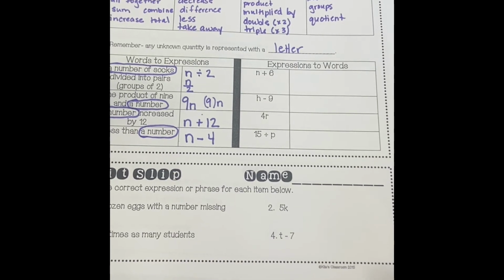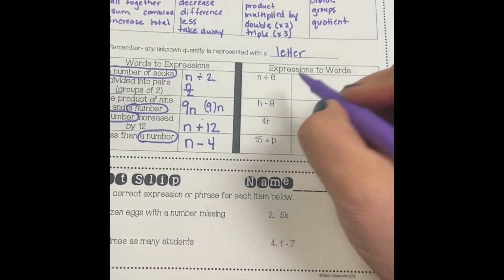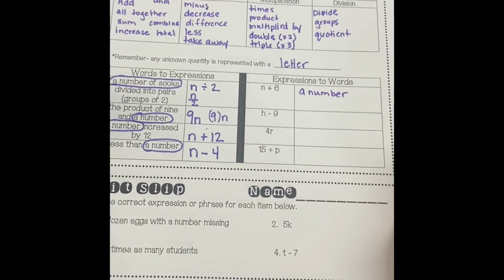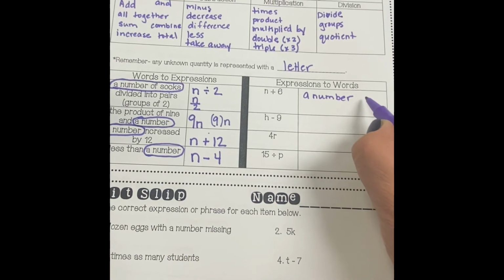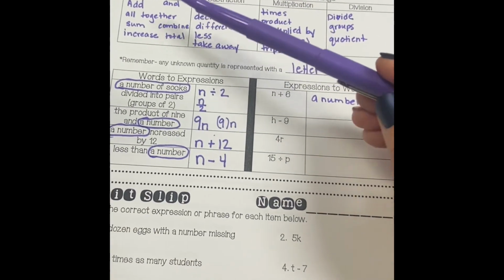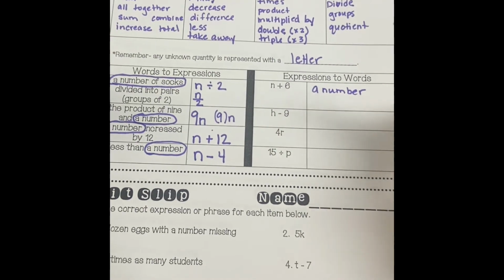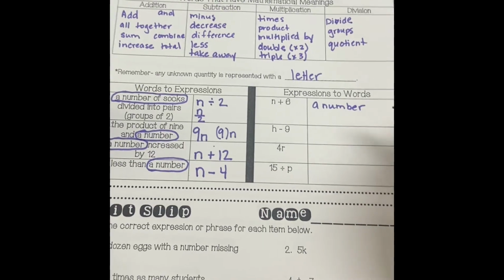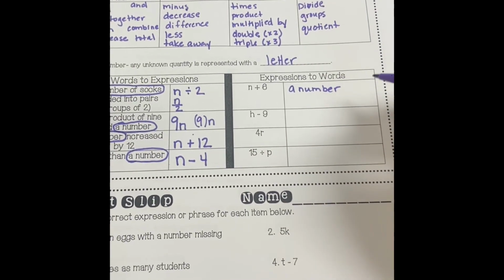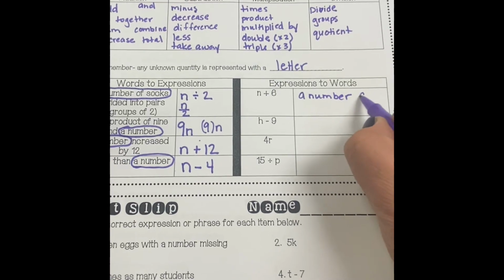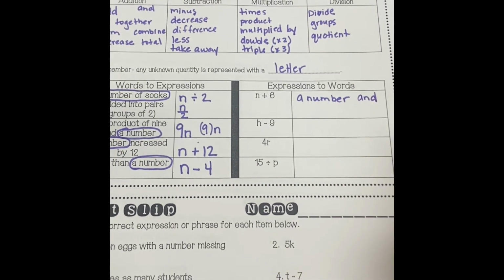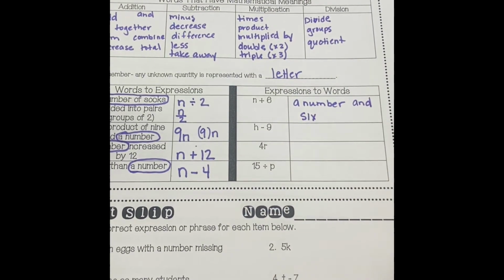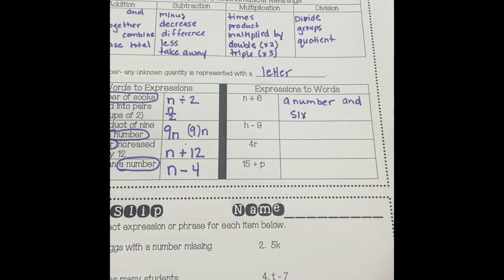So if I start with my variable n, I might say, well, we're going to call that a number. And then it's a plus sign. So I might say a number, and I could pick one of my addition words that makes sense. So I might say increased by, or added to, or the sum of. So I'm going to say a number, and I'm just going to use and. That's a good one. A number and then the number written there is 6. So a number and 6. And when I put those together, I would have my solution.